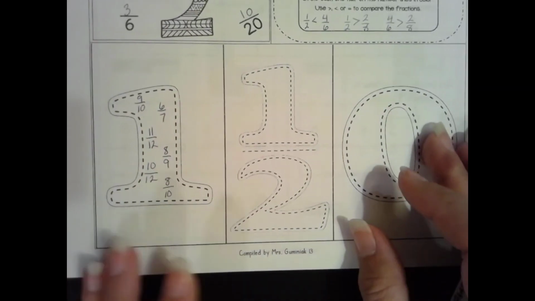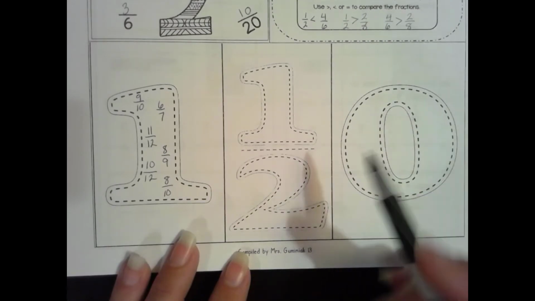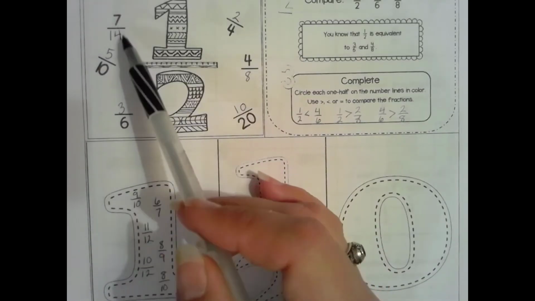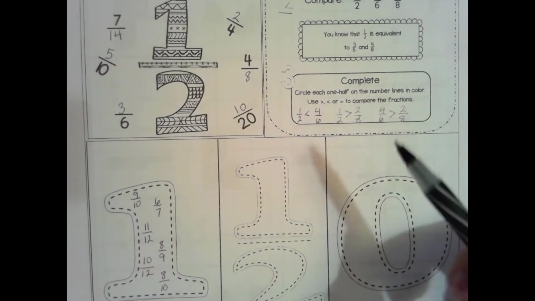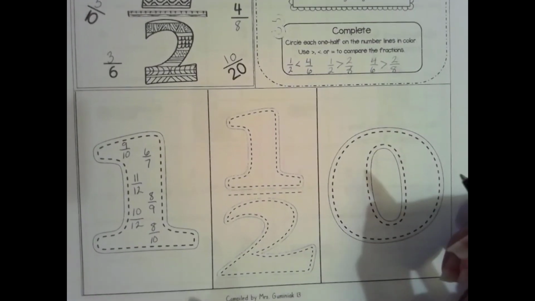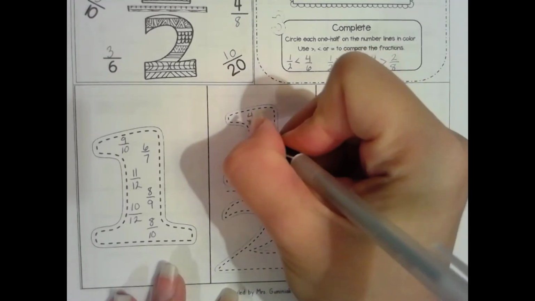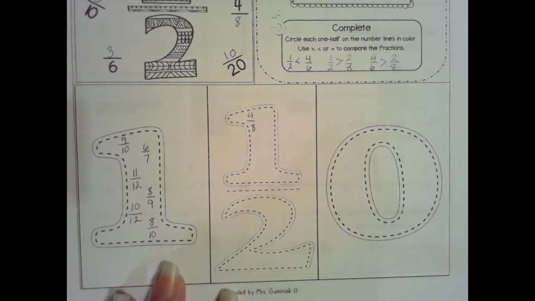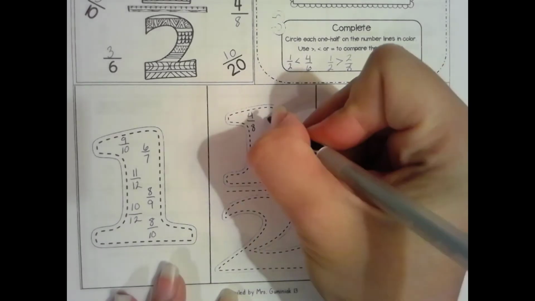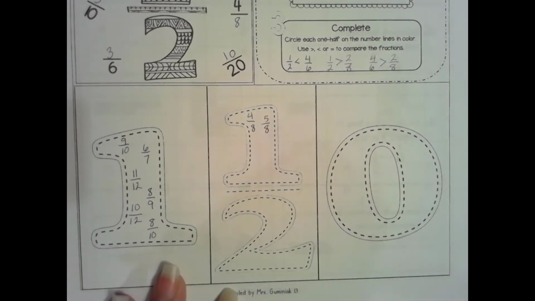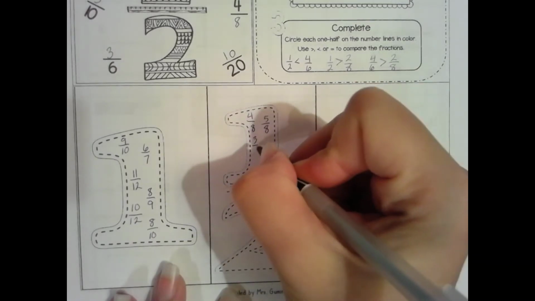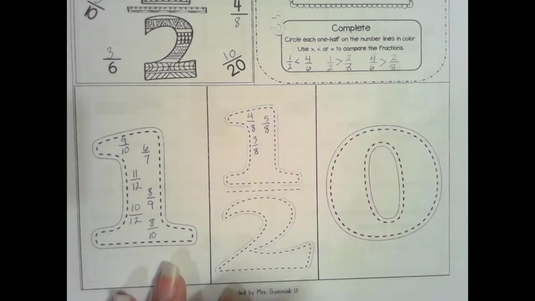Those that are close to a half. Well, we know some of our halves, like 7/14, 5/10. But what if they're very close? Like, well, we know 4/8 is exactly half. But then would 5/8 be close to a half? Yeah, that's pretty close to a half. Or 3/8. Yes, that's very close to half.